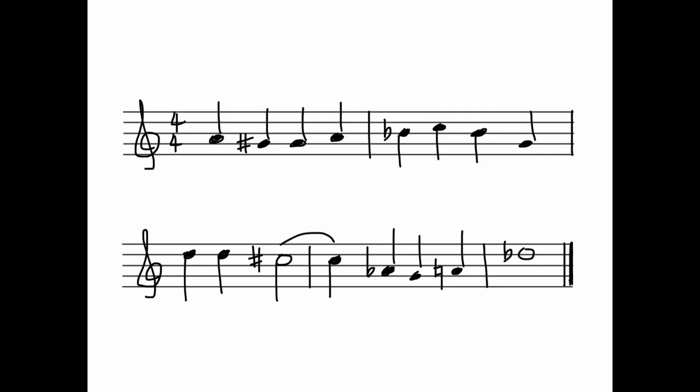What is an accidental? An accidental is a sharp, flat, or natural that appears in the music, and it's usually a note that's not in the original key. And this is a way to add color to the music.